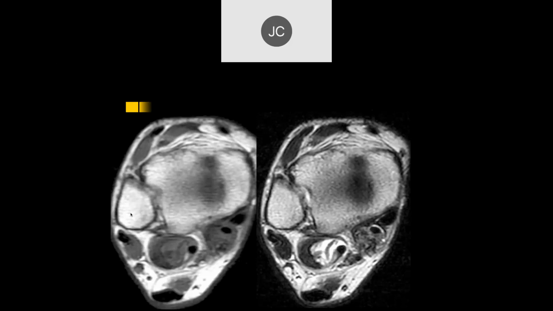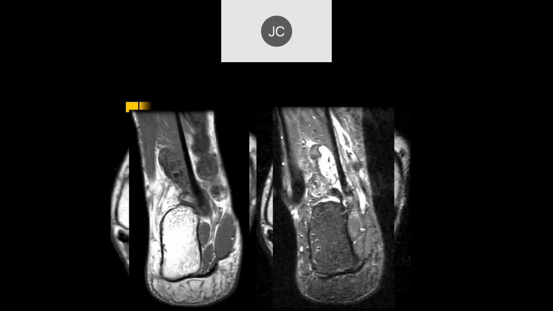Good. Thank you, John. Now the patient came in with ankle pain. Okay, so it looks like synovitis, flexor hallucis longus, and flexor digitorum longus. A lot of debris in the tendon sheath. Notice how low signal that is on the T2 weighted image. A lot of debris in there, so it looks like a synovitis.